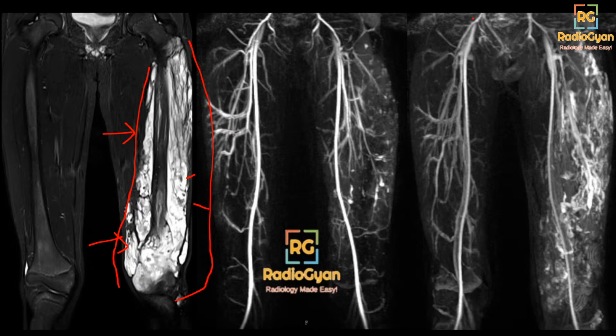Yeah, Dr. Ala has rightly pointed out a gradient echo. Yeah, everybody's got it right. So a gradient echo sequence will cause blooming of these calcific densities or phleboliths, and that is the ideal sequence. So we described the appearance on this fat-saturated sequence.